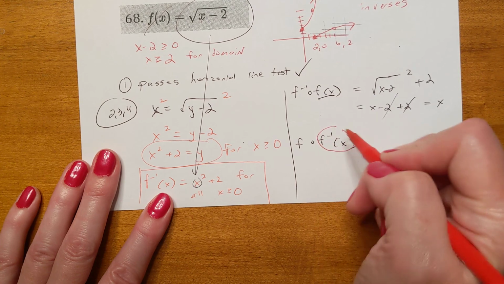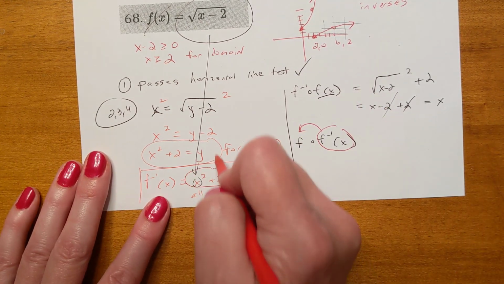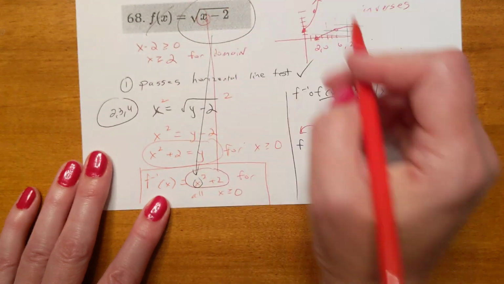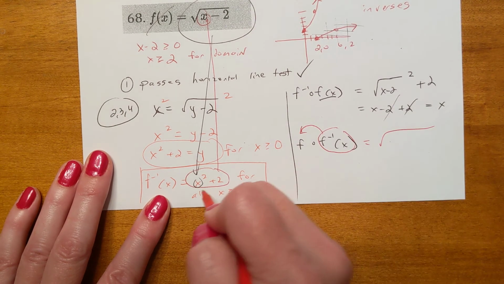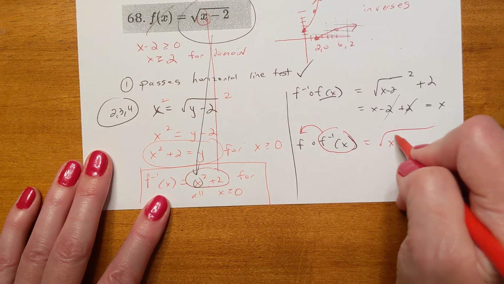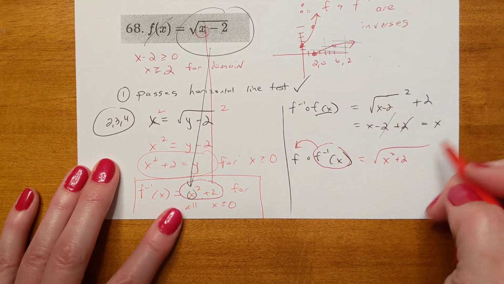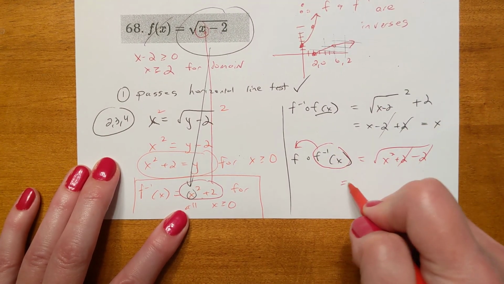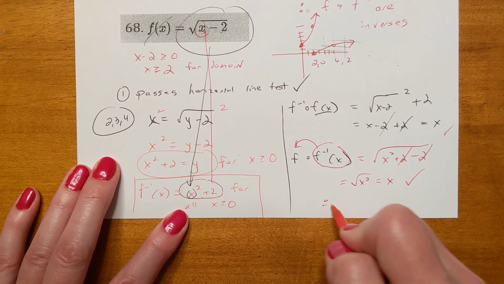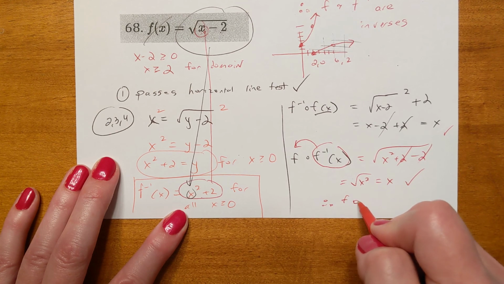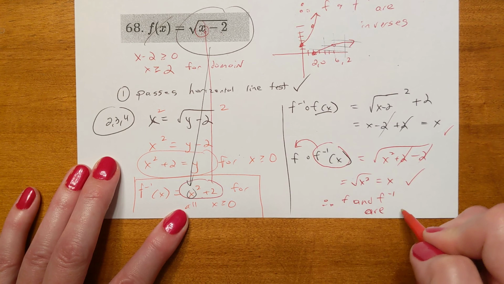So we're picking up f inverse, putting it into f. So f inverse now, pick it up, put it into that x right there. So that becomes then the square root of x squared plus 2, and then minus 2. So you get the square root of x squared, which is just x. Therefore, f and f inverse are inverses.